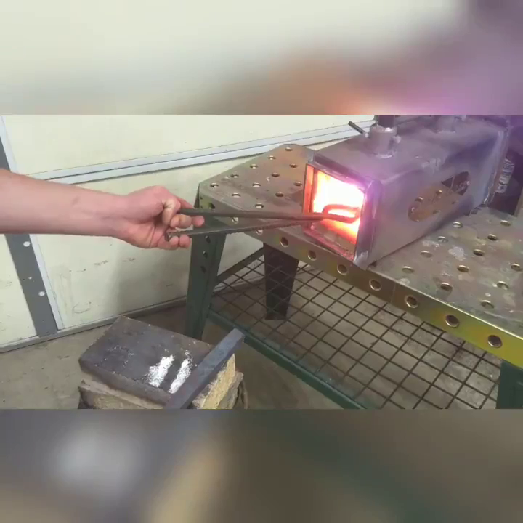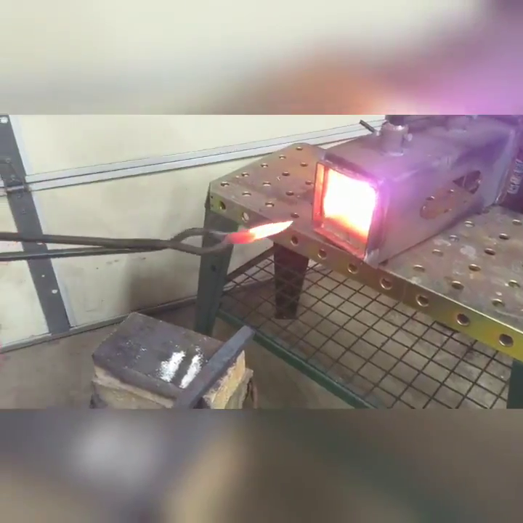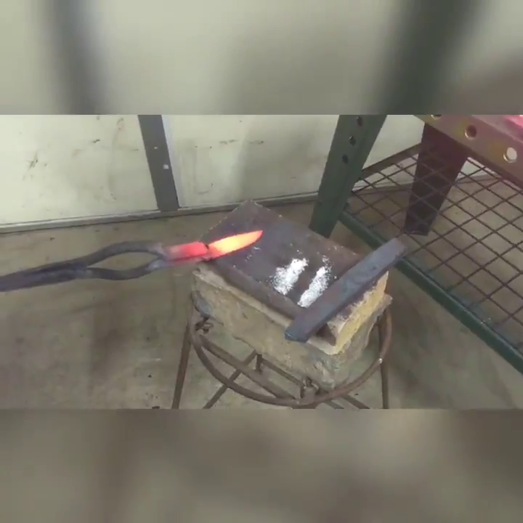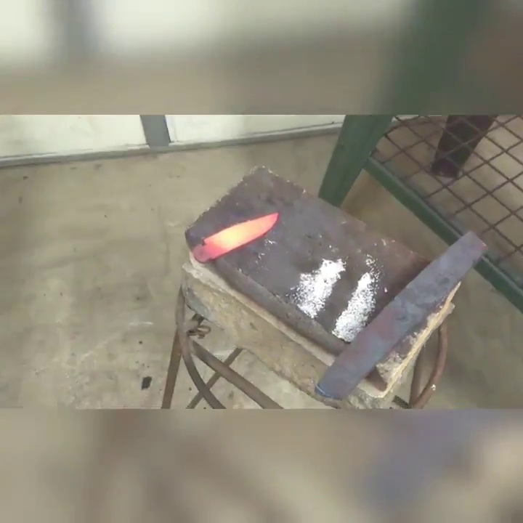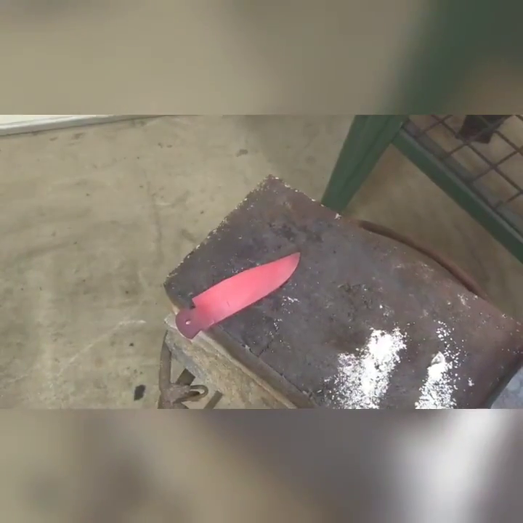This process utilizes heating and cooling steel to make it the perfect hardness. It includes normalizing, quenching, and tempering. Normalizing is where steel is heated to critical heat, then air-cooled. Normalizing is repeated 3 times to relieve stress in the steel.